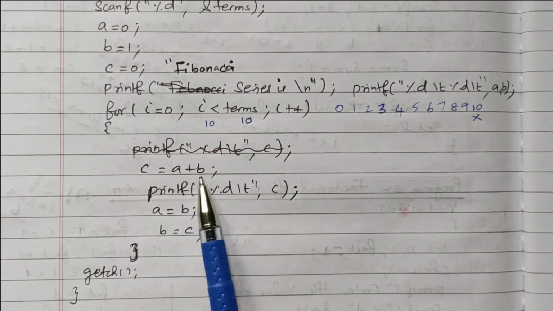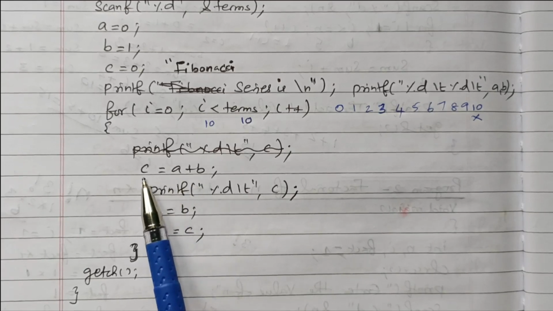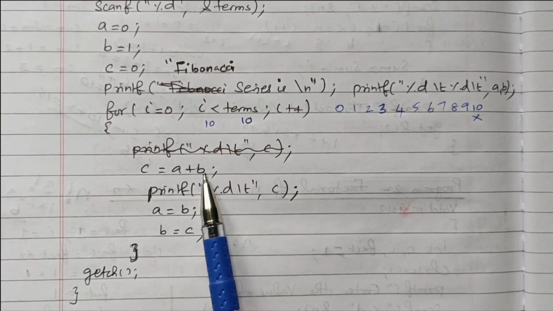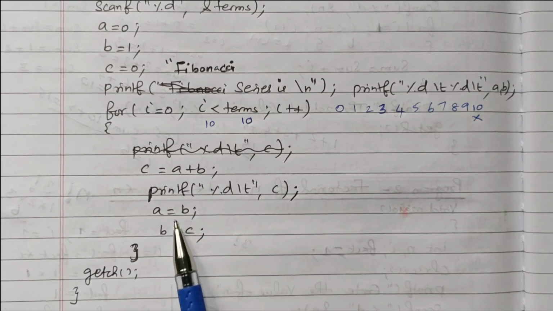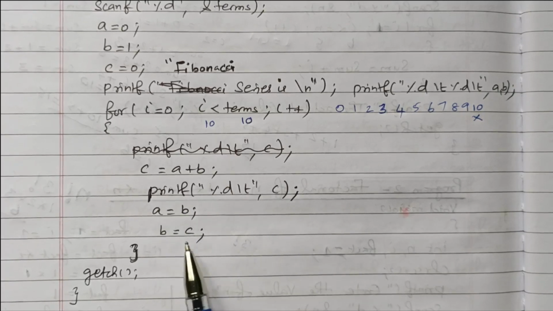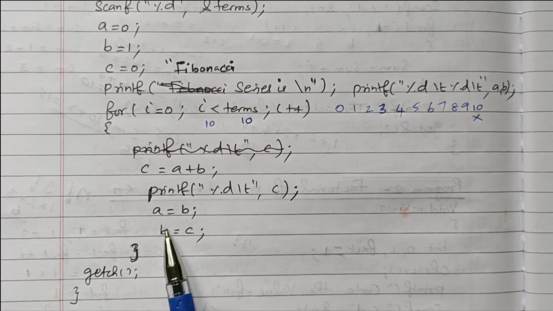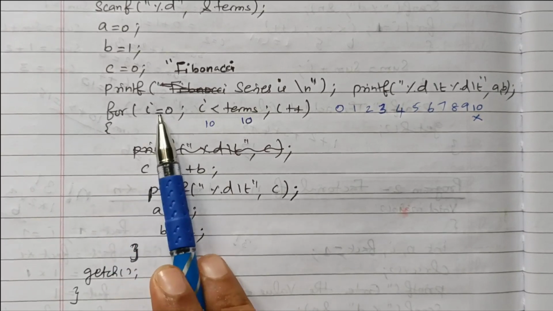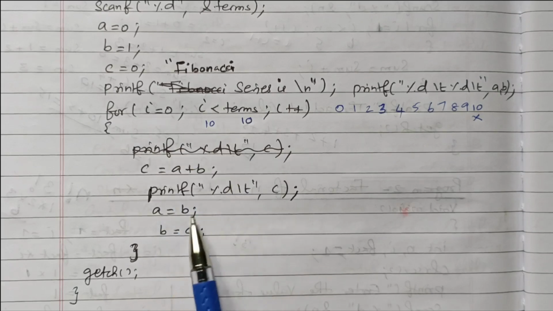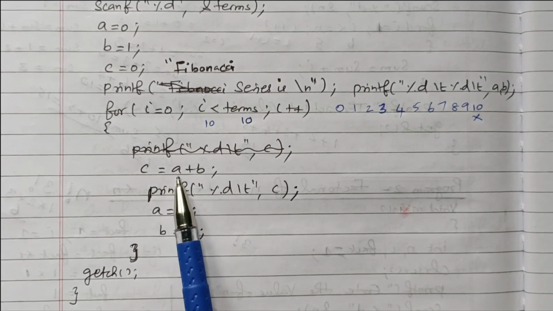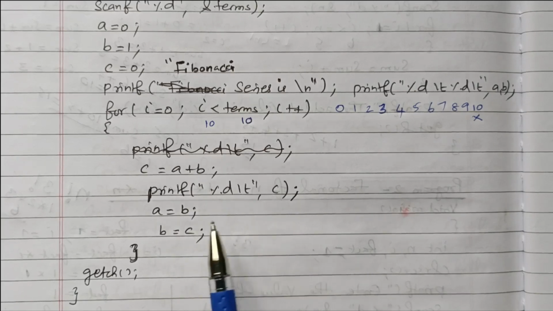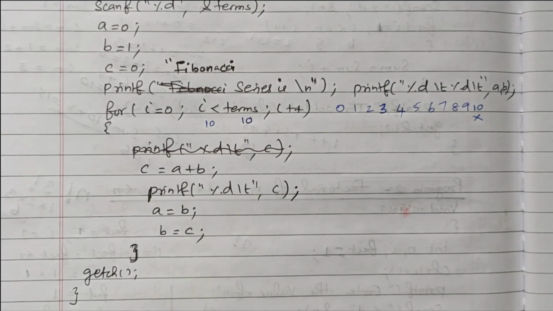Now C equal to A plus B. That is our logic: the number is the sum of the previous two numbers, right? Then we print the third number. After printing, we need to exchange these numbers. B is stored in A, C is stored in B. Then we go for the increment again, so the process will be repeated again and again, right? After printing, we exchange the numbers so that again the number is the sum of the previous two numbers.